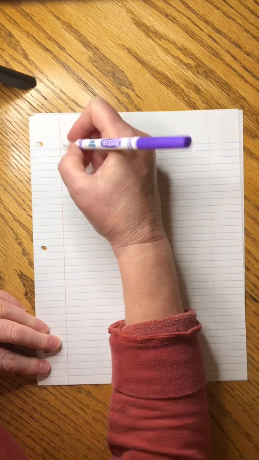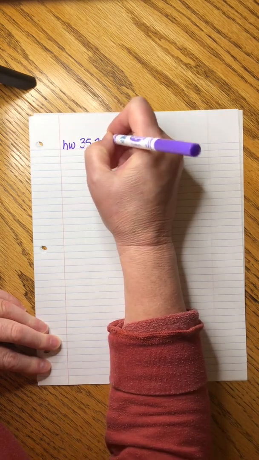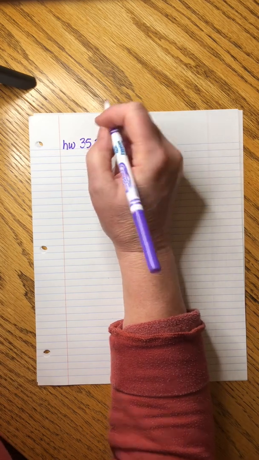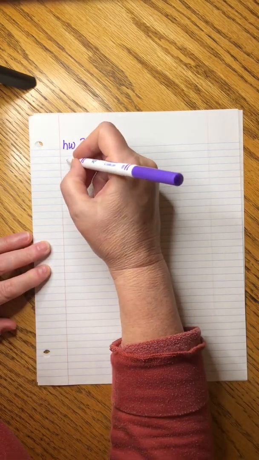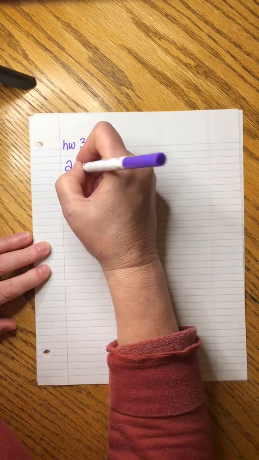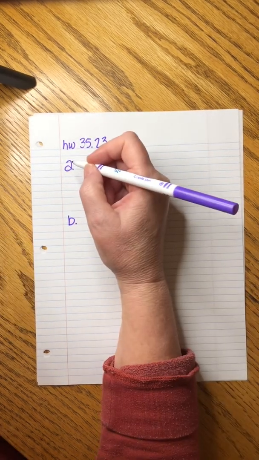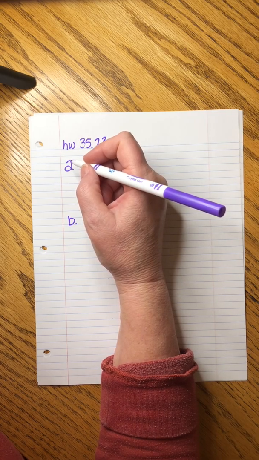I hope that helps. The second one that Laura asked about from 35 is 23. And this is the domain and range problem. Okay, so there are 2 parts to this. This is 23. There's an A and there's a B. I'm gonna leave myself a little bit of room. Now in both of these, we're asked to find the domain and the range of each function.